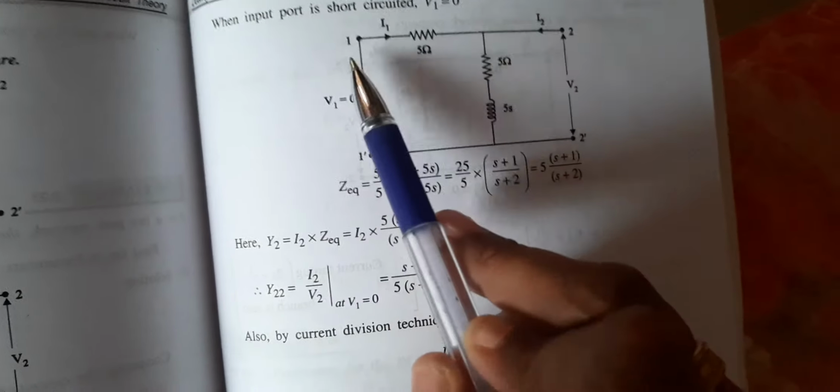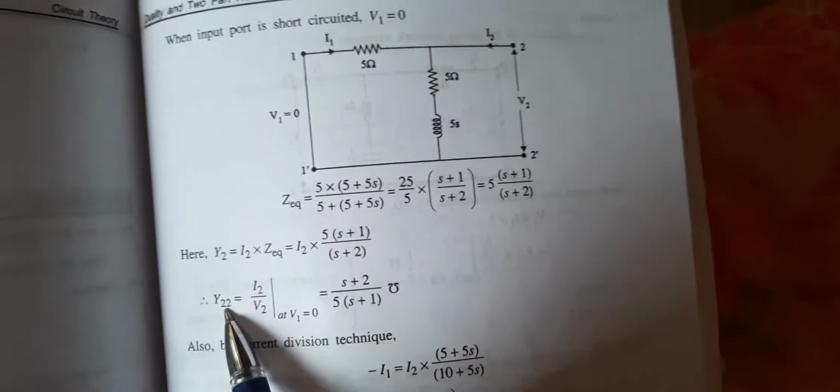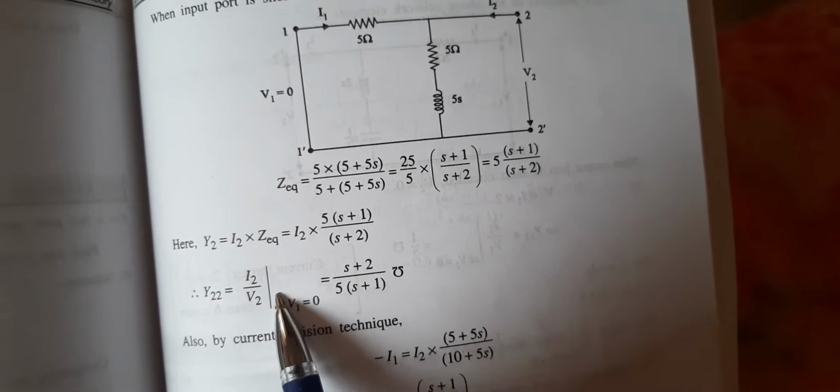Okay, next input port is short circuited. Input port short circuited. What do we need to find? Y22 is I2 by V2. Okay, I2 by V2. To find I2 by V2 we need the V2 value.